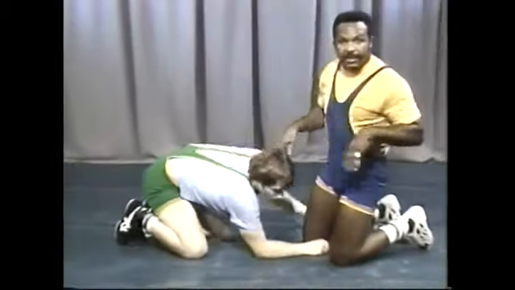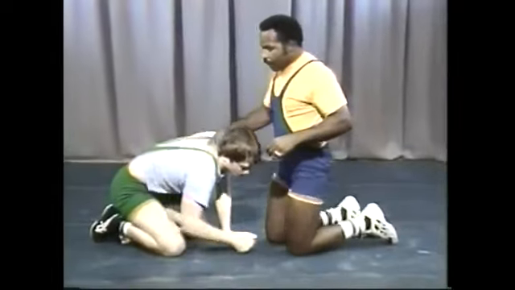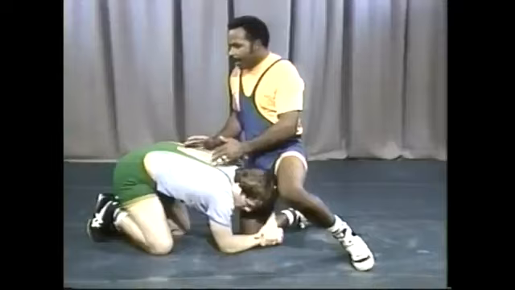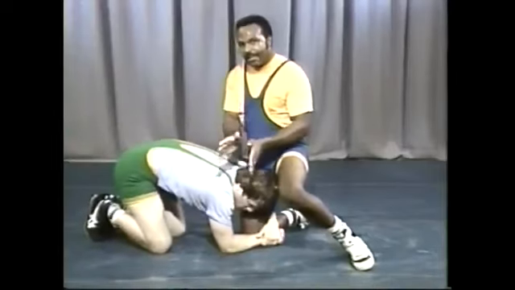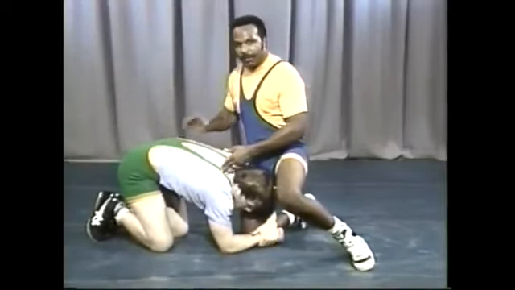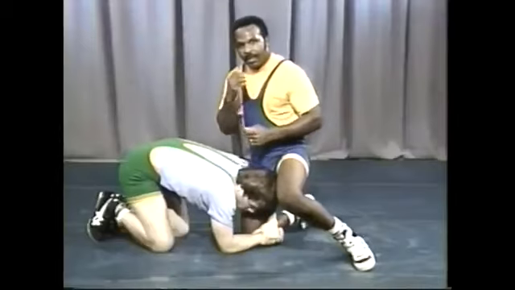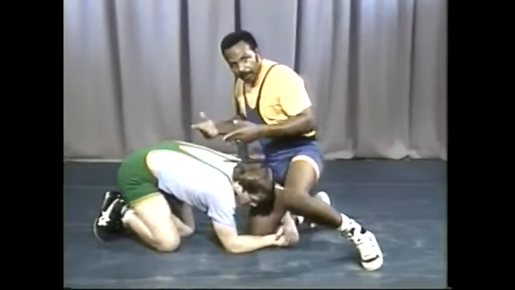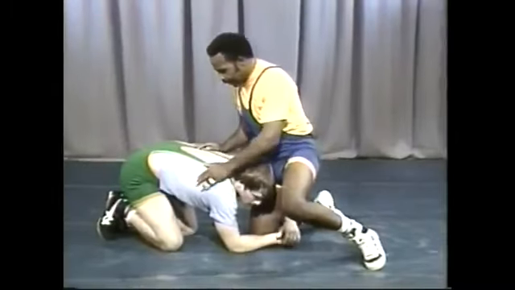Okay, that's the first technique that you can do from that position and score points. Now the key thing you want to notice about this particular technique is that you don't necessarily have to take this man down and get behind him before you score points. That's a very, very important concept. Right now, the next thing we're going to do is a belly roll. This is a very good freestyle technique.